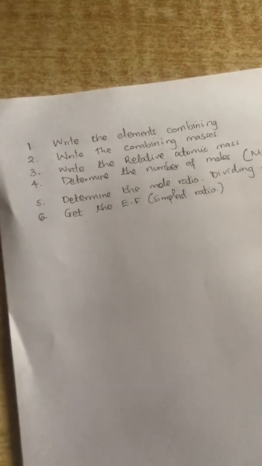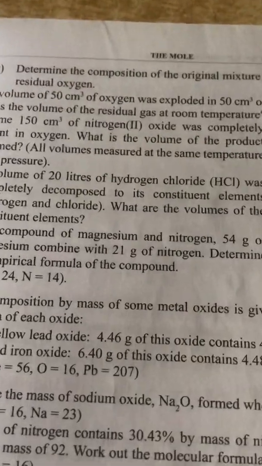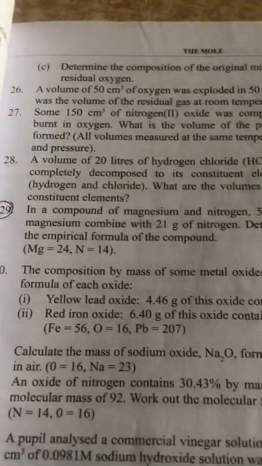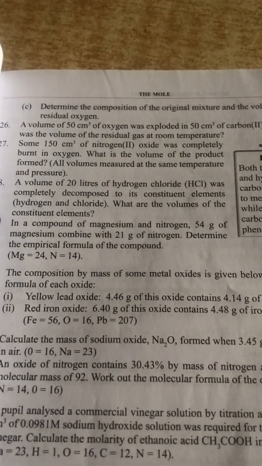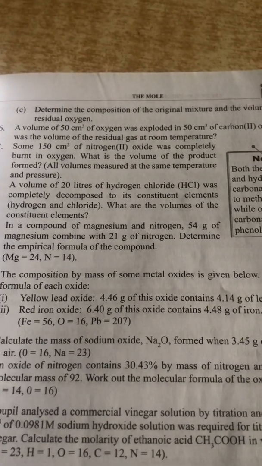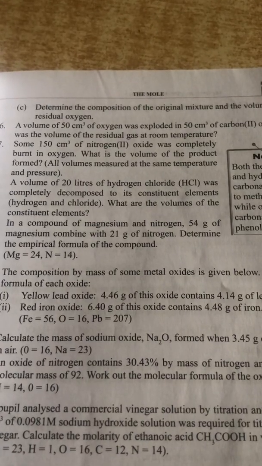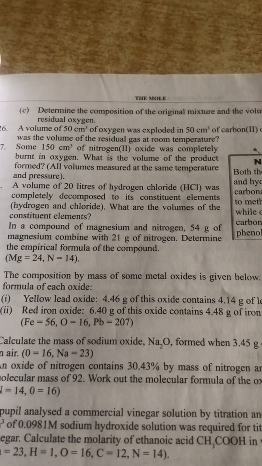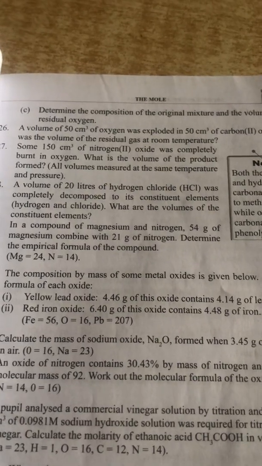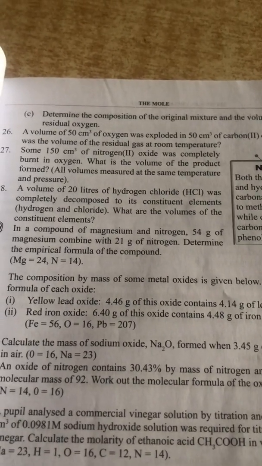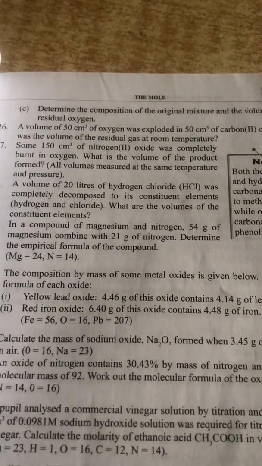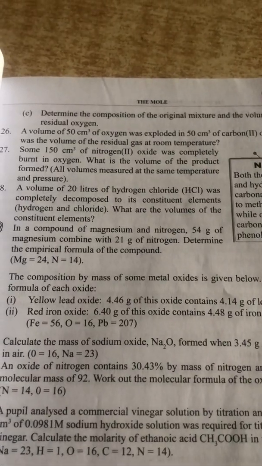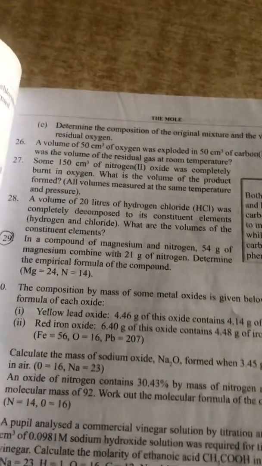So from KLB book 3, page number 83, you're going to look at question number 29, and in question number 29 it states, in a compound of magnesium and nitrogen, 54 grams of magnesium combined with 21 grams of nitrogen. Determine the empirical formula of the compound. In brackets, you've been given the relative atomic mass of magnesium, which is 24, and the relative atomic mass of nitrogen, which is 14. So let's apply the steps.